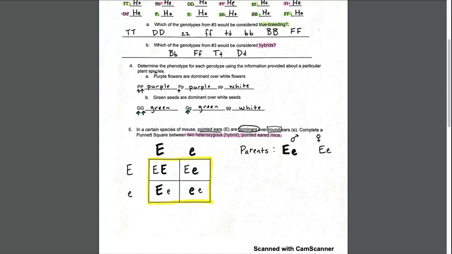In question 4, you're given a statement about the concept of dominant versus recessive. In this first statement, purple flowers are dominant over white flowers. Recall that according to the concepts of Mendelian genetics, dominant alleles show over recessive alleles. So here we have 2 dominant alleles. Since purple flowers are dominant, a plant with this genotype would have purple flowers.